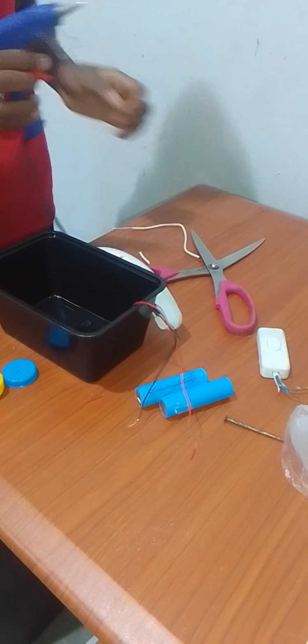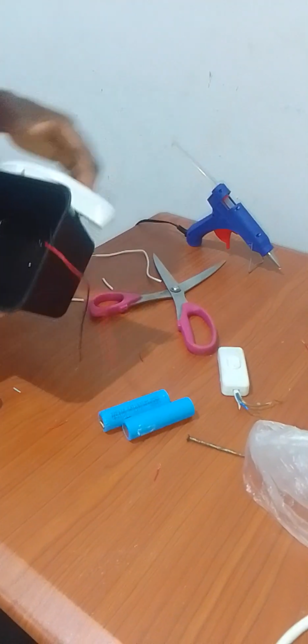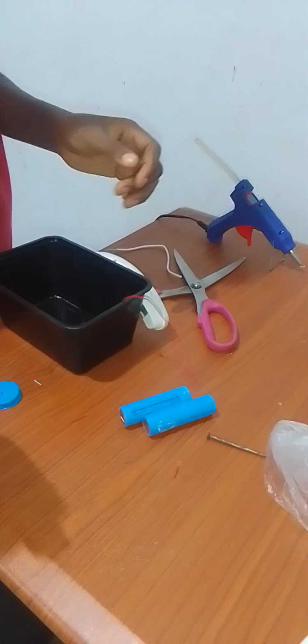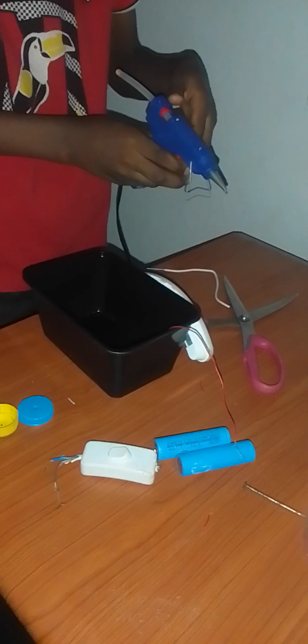Okay, so I've gotten my gum going. Like this is the switch, so I'll gum the switch. Okay, so this is my switch. So I'm going to connect wire to this switch. See, I'm creating the switch already.